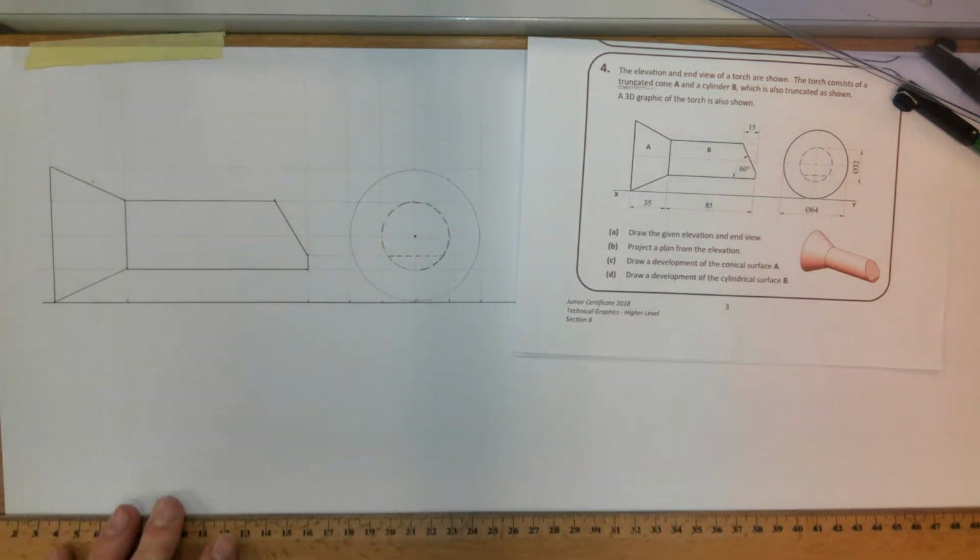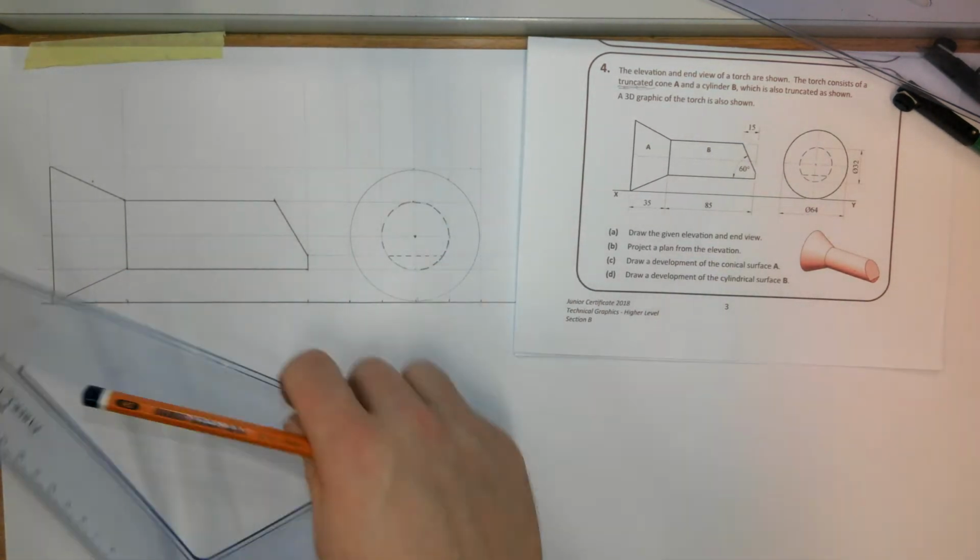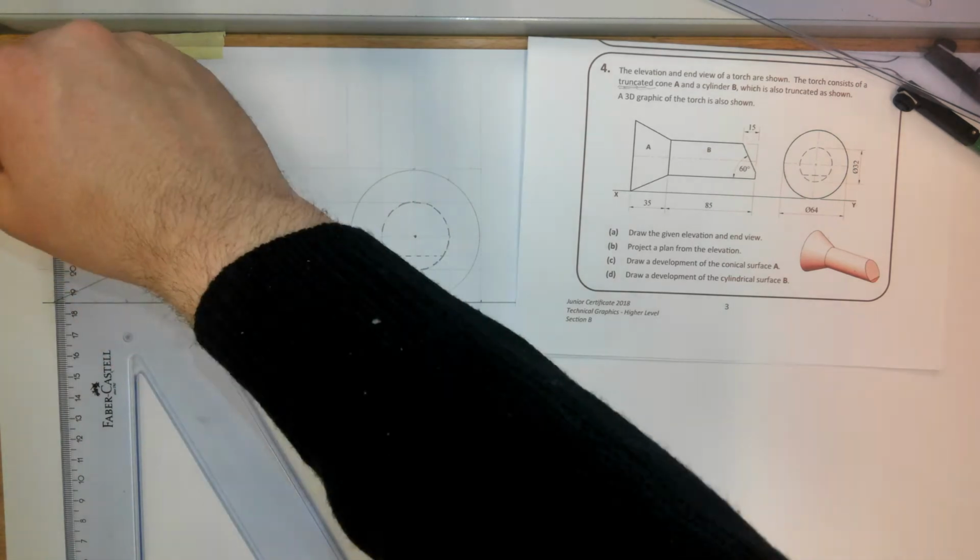So we have to draw the plan. We're going to project all our lines down.